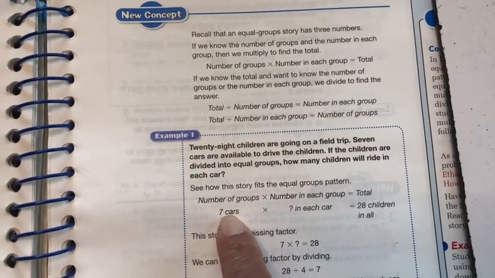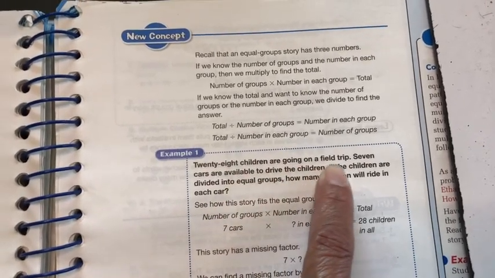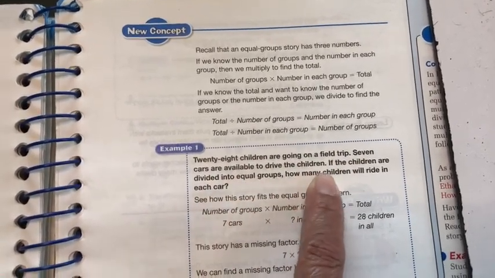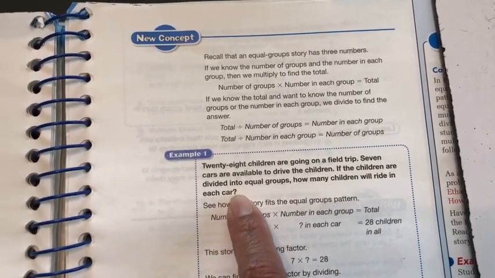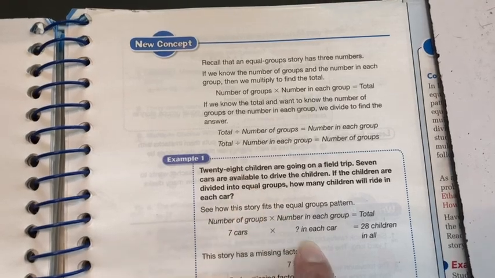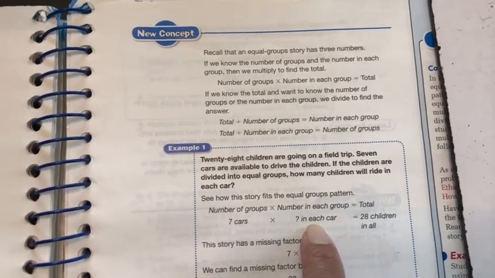So 7 cars. Number in each group: it says nothing about the number in each group, so we know that that is actually a missing number. We can put a question mark there.